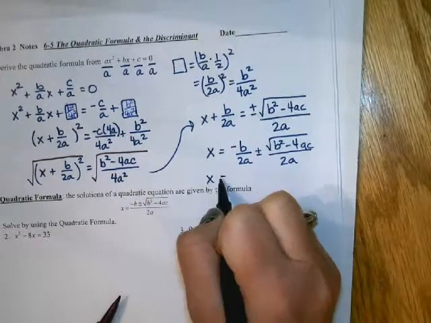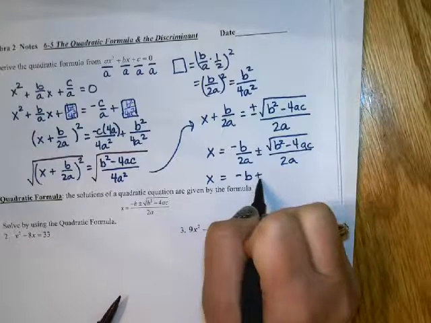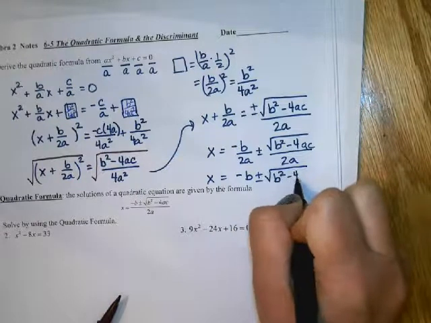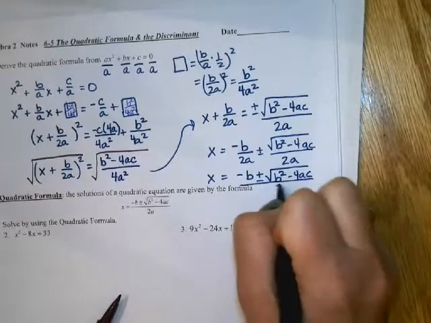And finally, when we squish it all together, and you can sing it to Pop Goes the Weasel: negative b plus or minus square root of b squared minus 4ac all over 2a.